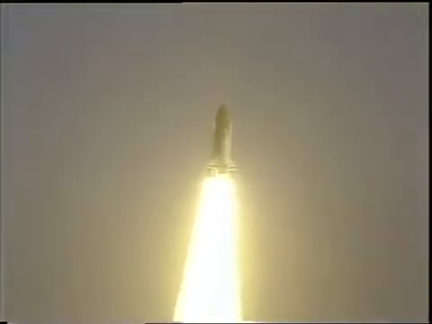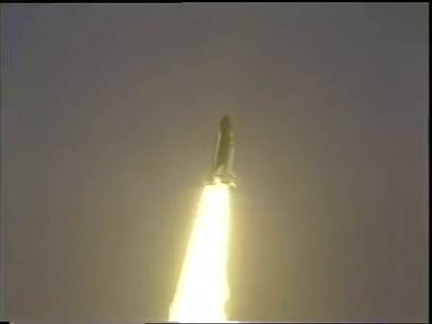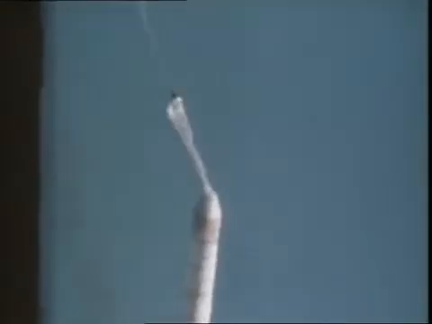After exhausting their fuel, the 2 propelling rockets using solid fuel detach themselves from the space shuttle and land in the sea with the help of parachutes. They will then be recovered, repaired and reused.